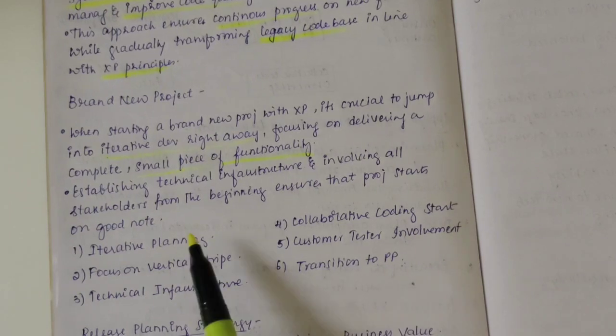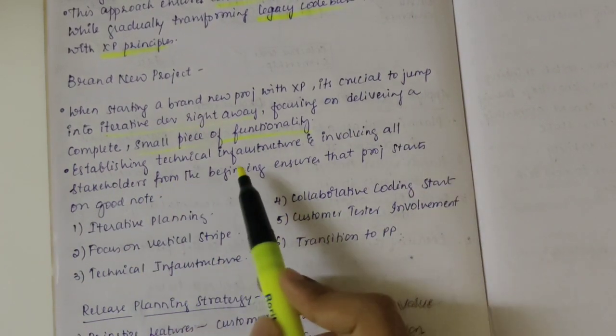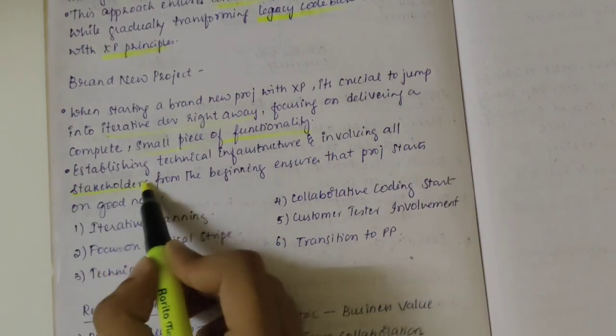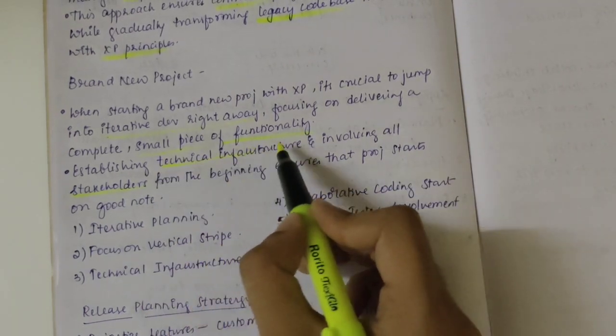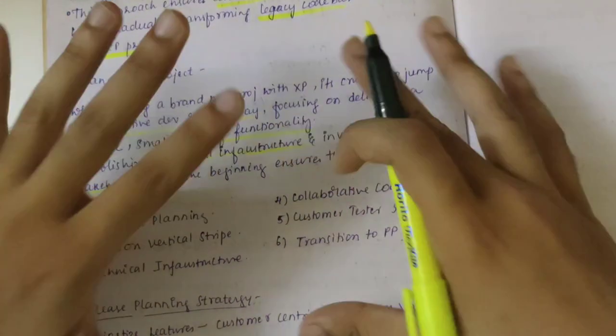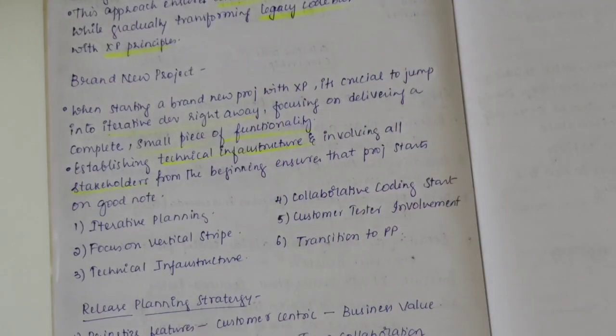So the first step is establishing technical infrastructure and involving all stakeholders from the beginning, which ensures that the project starts on a good note. So we have to make sure that all the stakeholders are involved, and that the technical infrastructure, whichever is required for our project, is present. By having these basic foundations, we can build upon them very easily.